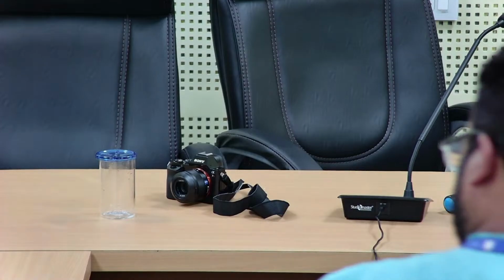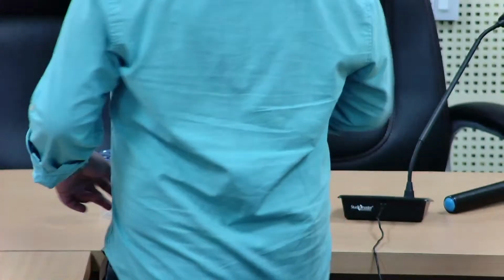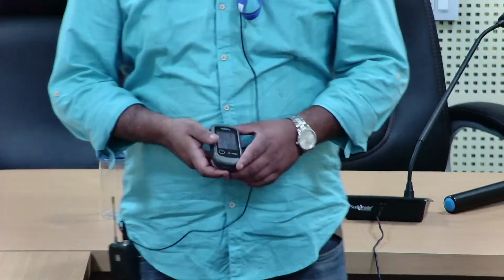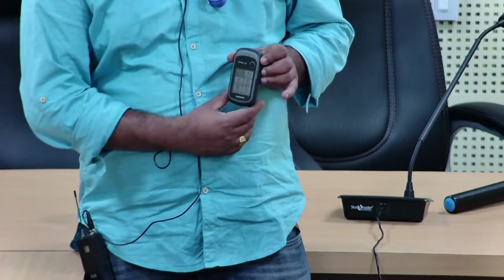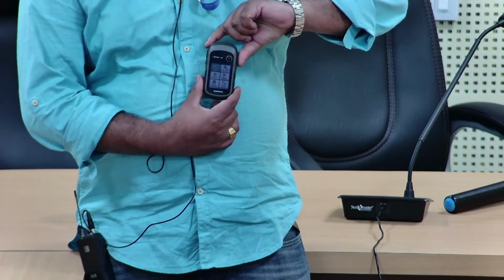So you know how to switch on this, everyone? I think you all have got the same interface now.